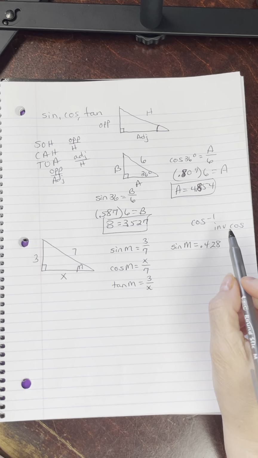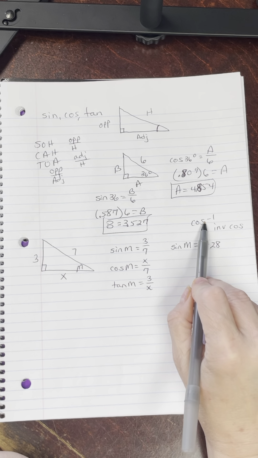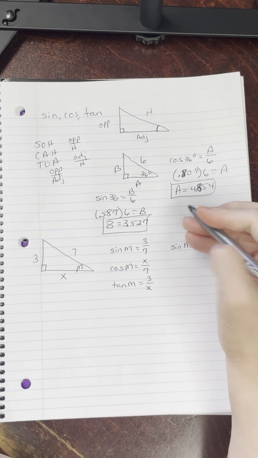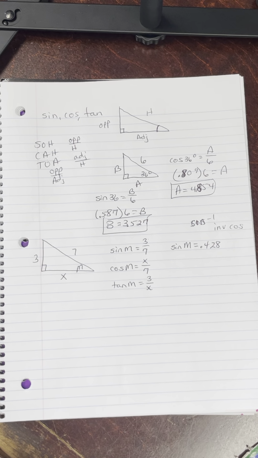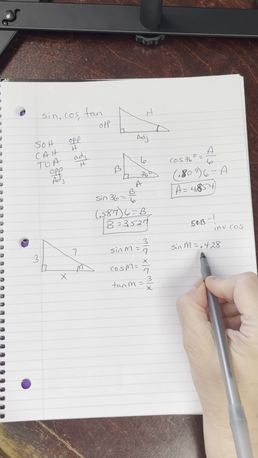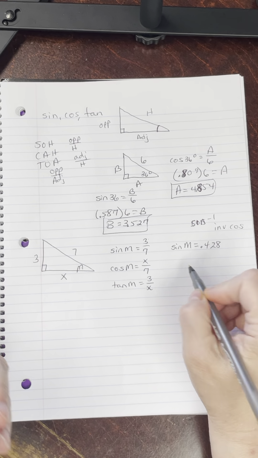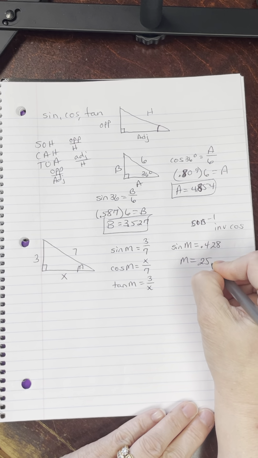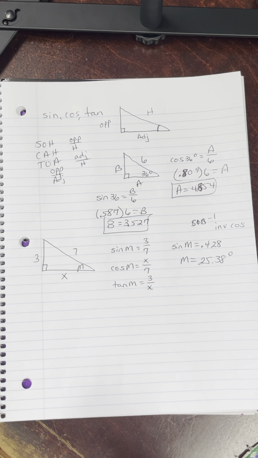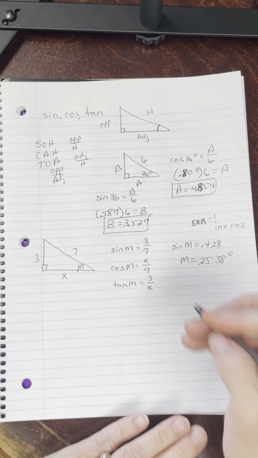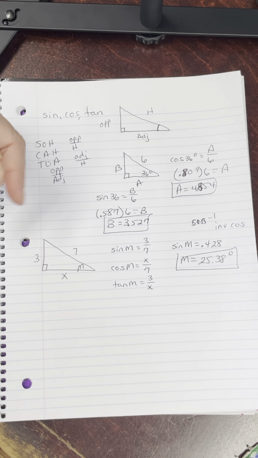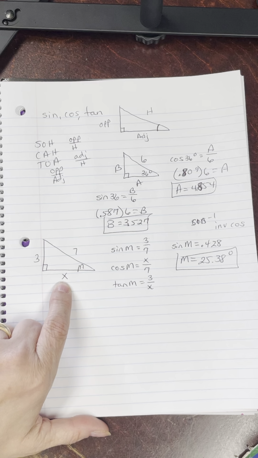When you find it and you do 0.428 inverse cosine, sorry, not cosine, in this case sine, so you want to do sine -1 or inverse sine, same concept, 0.428 second sine, inverse sine, however it works, your M should spit out 25.38 degrees. You can write that as 25.4 degrees. Again, there's no set rule for how many places you have to have. Once you figure out how to work the inverse, the second, the shift, however that works for you, now you can go ahead and solve for the X.